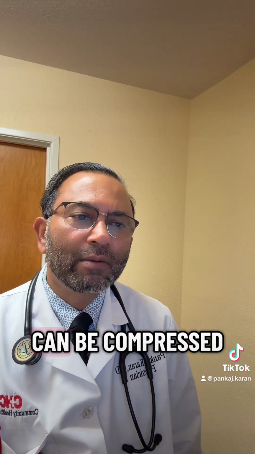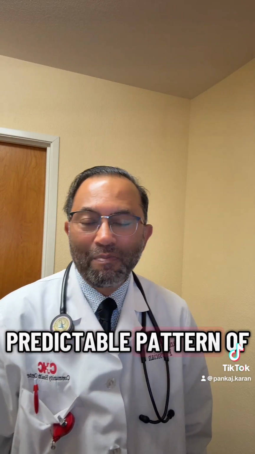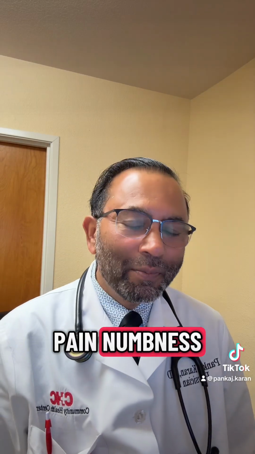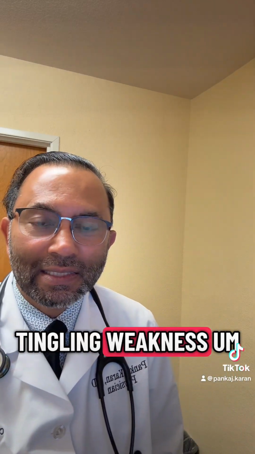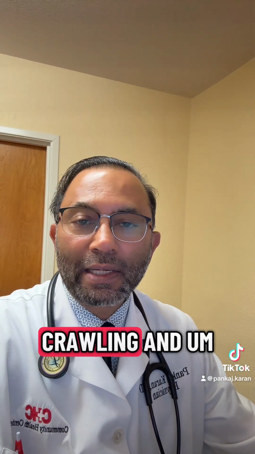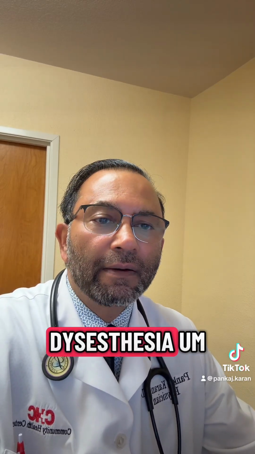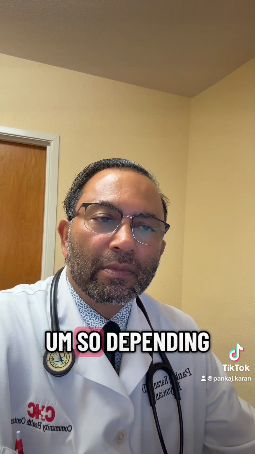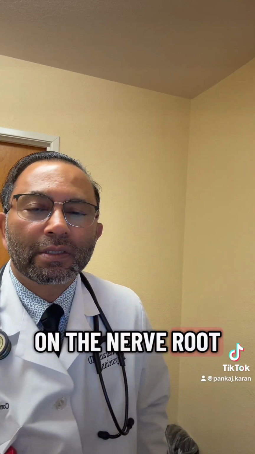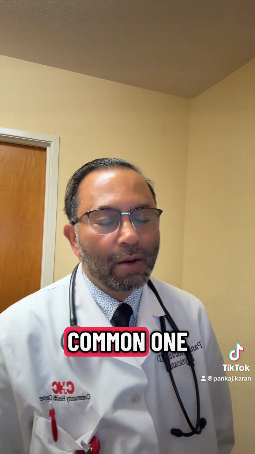The nerve roots can be compressed, and each nerve root produces a predictable pattern of pain, numbness, tingling, weakness, and weird sensations like cold, hot, crawling, and disturbed sensation called dysesthesia. And so, depending on the nerve root, let's start with the C5 nerve root, which is one of the most common ones.